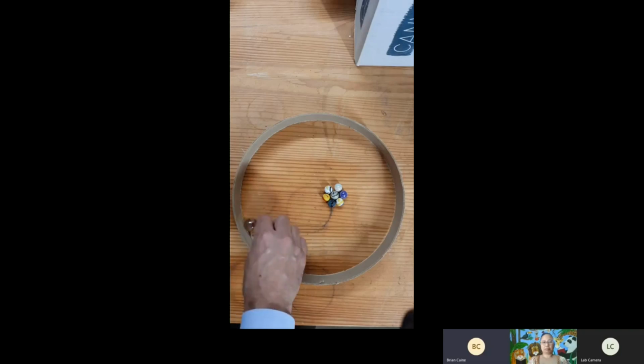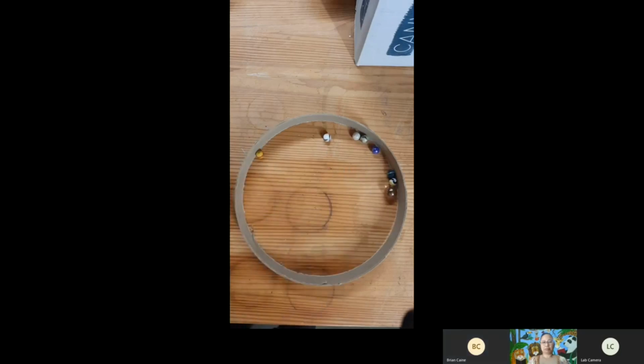Well, if I hit everything else, it works better. Let's try that again. So now we see a bigger change to the system. So the little input of energy caused the system to change. The energy came from the surroundings.